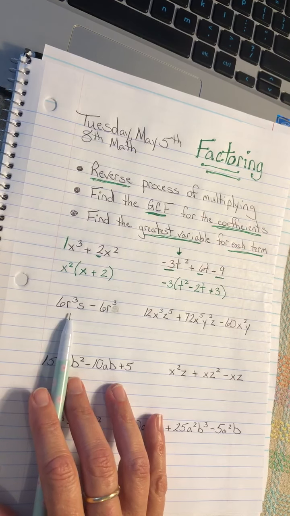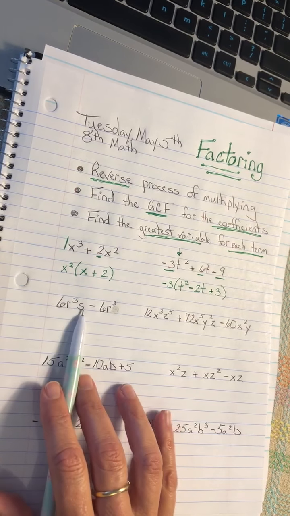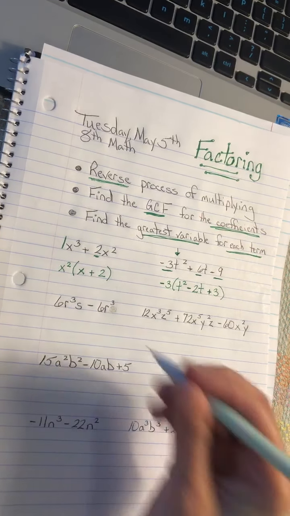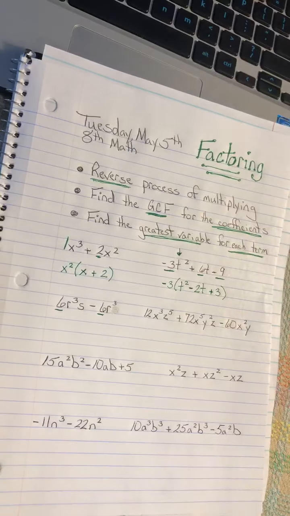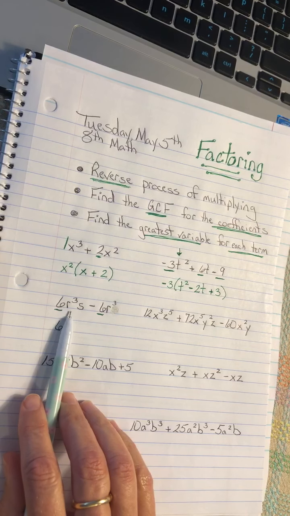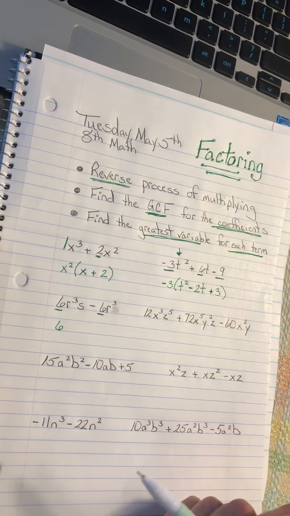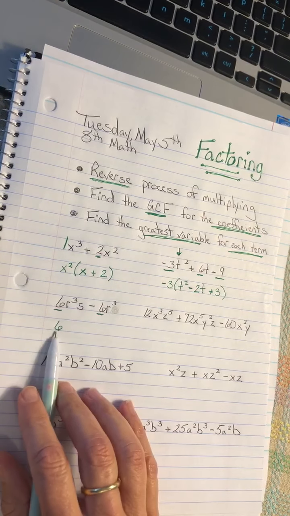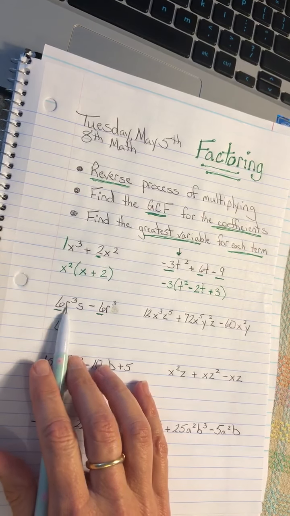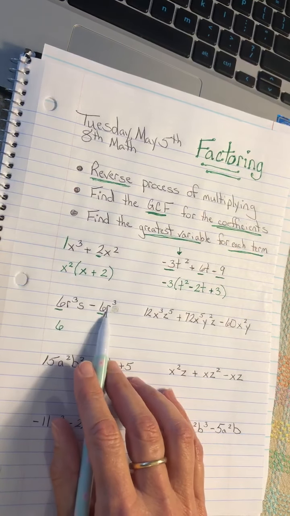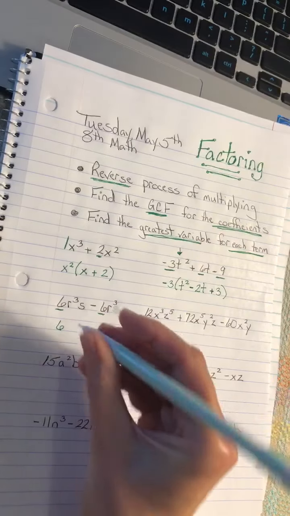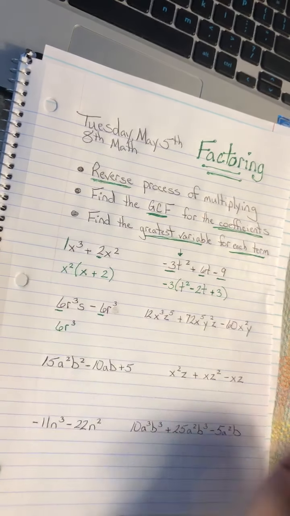Okay, let's look at this one: 6r to the third s minus 6r to the third. Look at your numbers first. They both have a 6, so we are going to factor that out. My leading term is already positive, so I don't have to worry about factoring out a positive or a negative, so I just pull out the 6. Now let's look at our variables. This one has r to the third s. This one has r to the third. They both have a common variable of r to the third, so I'm going to factor that out.